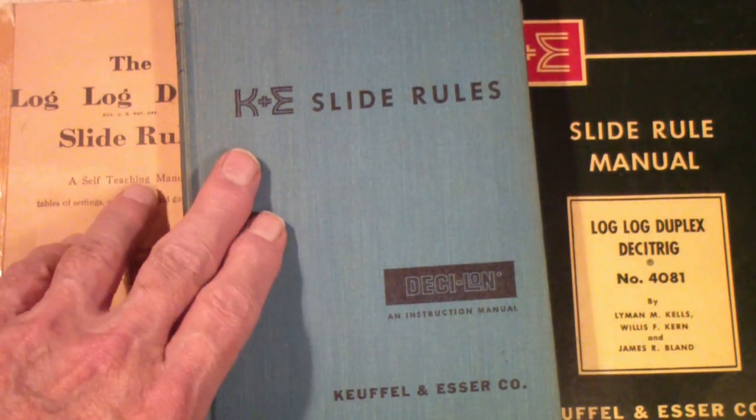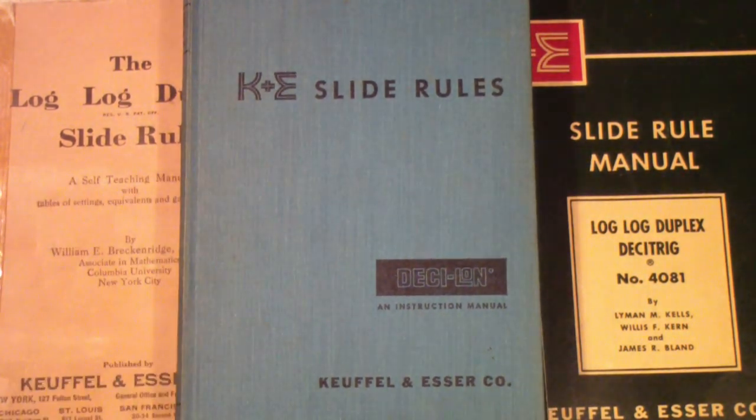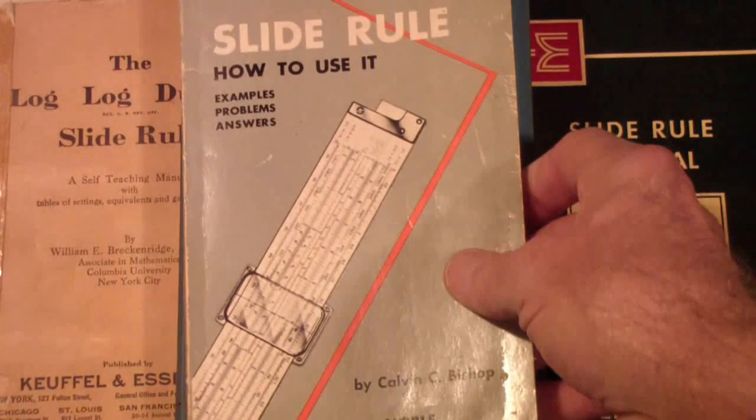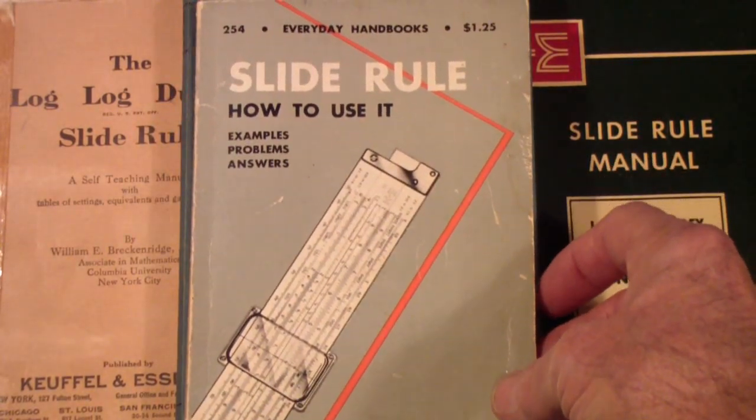A very nicely printed and bound manual. And for a general slide rule book, I would recommend this one if you're going to be buying one like this. Now there's another slide rule book that, if you have little or no experience with slide rules, and I think I've mentioned this in a previous video, it's this one, Slide Rule and How to Use It.